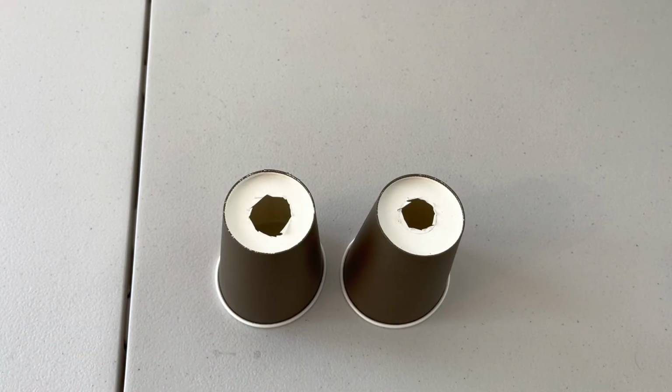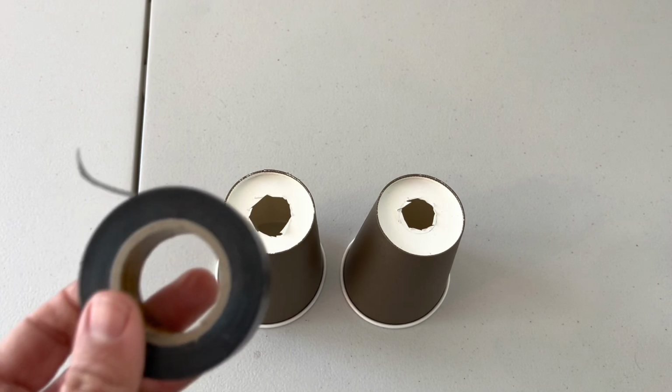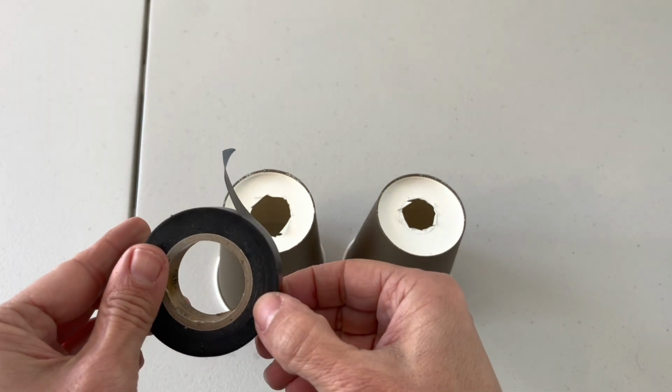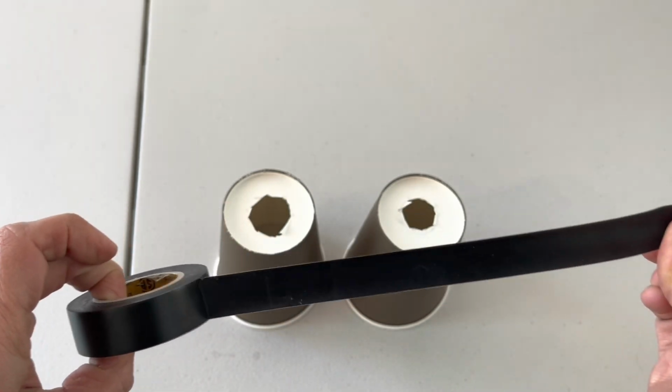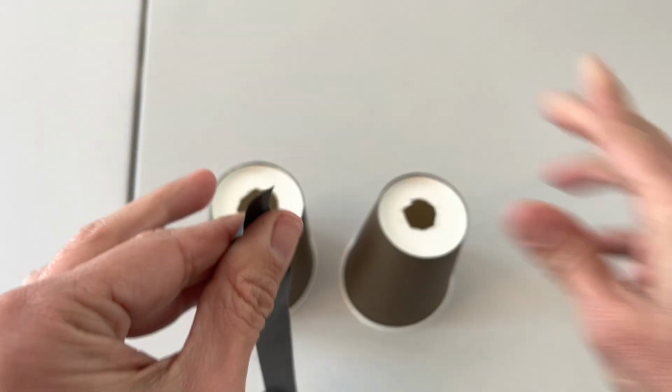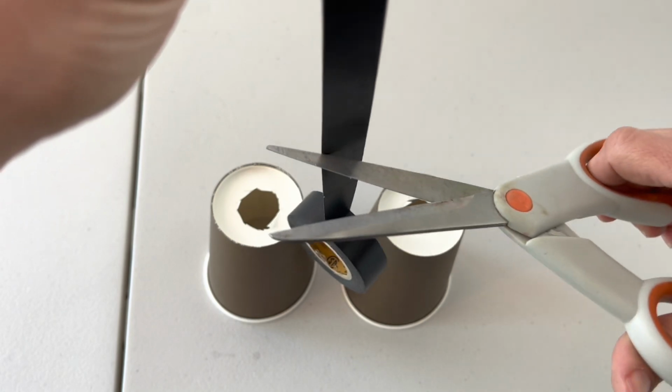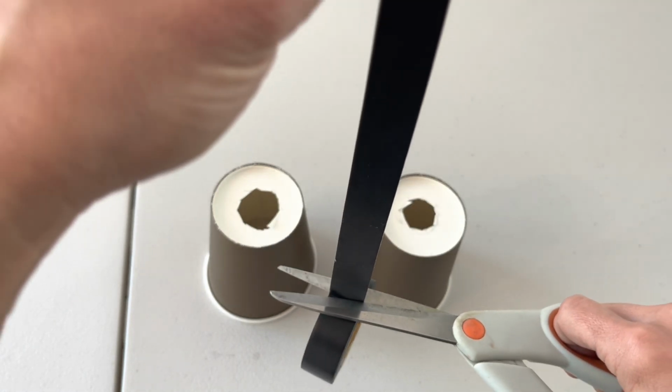For the next step, really helpful to have another adult or somebody else to help you. Make sure your electric tape is opened, the package is opened, and you're going to take one long piece and just cut it to have it ready.